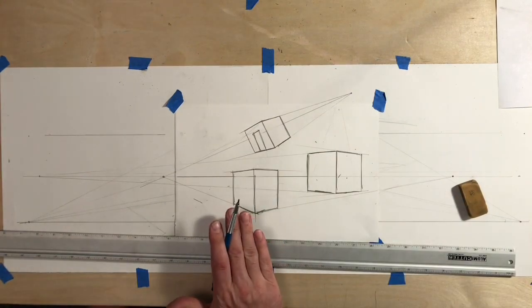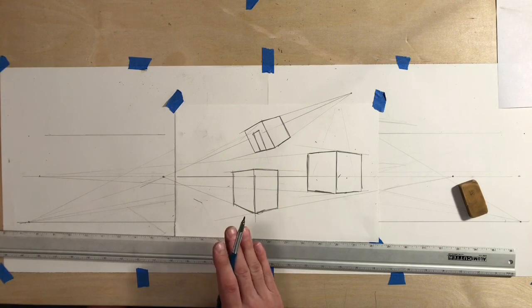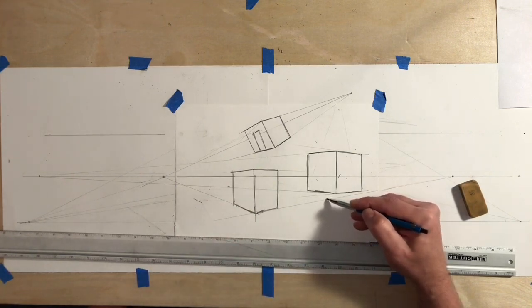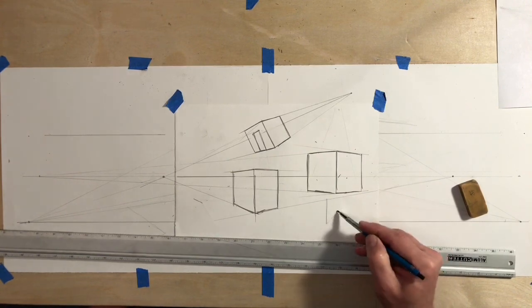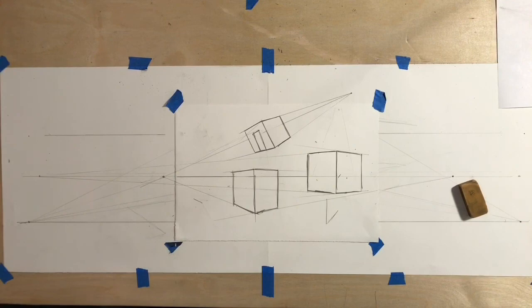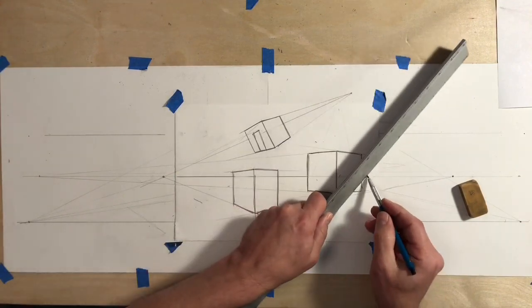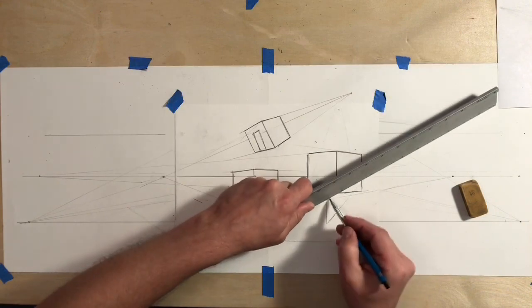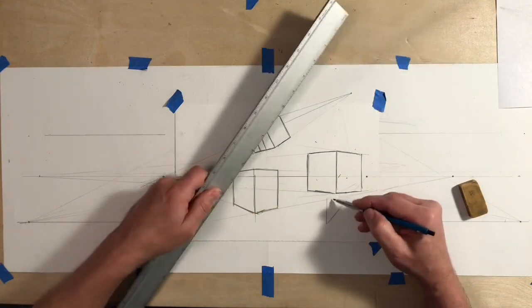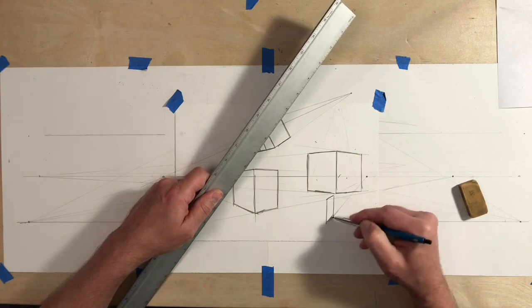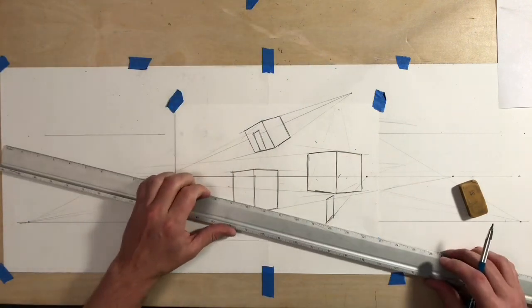Okay? This one is just slightly rotated relative to that. If we want to exaggerate that and really make it seem like something is sitting sideways, then we need to more radically move our vanishing points.